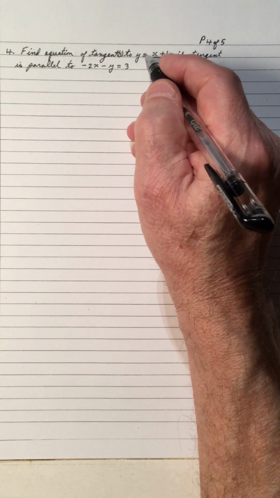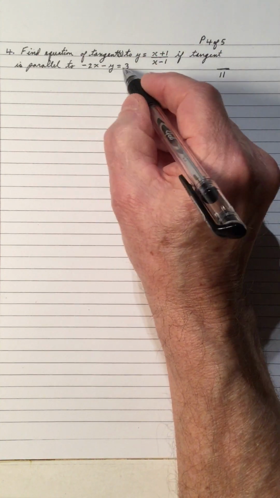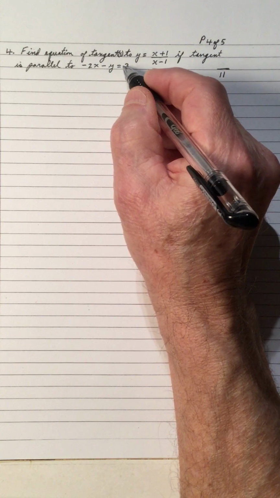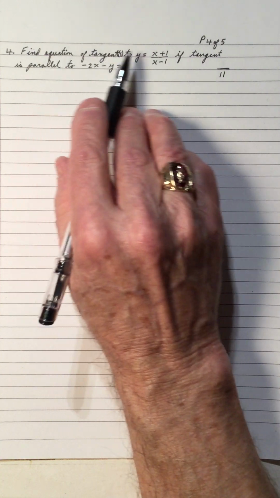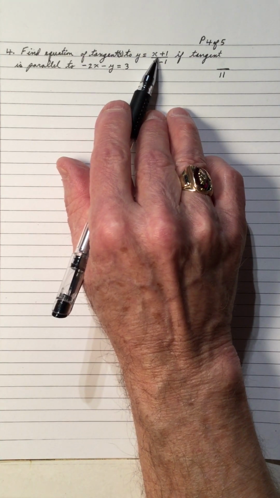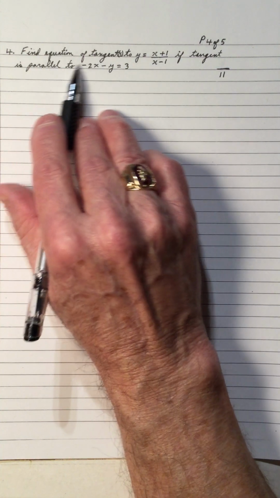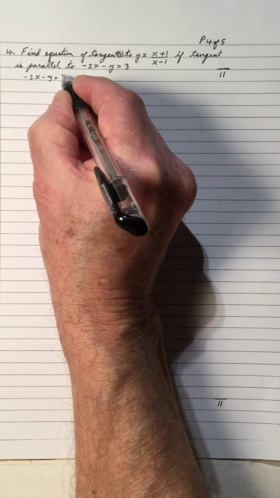Okay, let's do another one. Find the equation of the tangent or tangents to y equals x plus 1 over x minus 1 if the tangent is parallel to this line. Notice this is a linear: negative 2x minus y equals 3. So again, to get the equation of the tangent, we need the slope of the tangent, and the slope of the tangent is the derivative of y in terms of x. But the tangent is parallel to this line, negative 2x minus y equals 3.